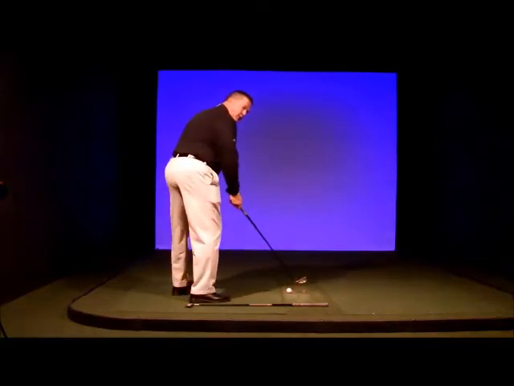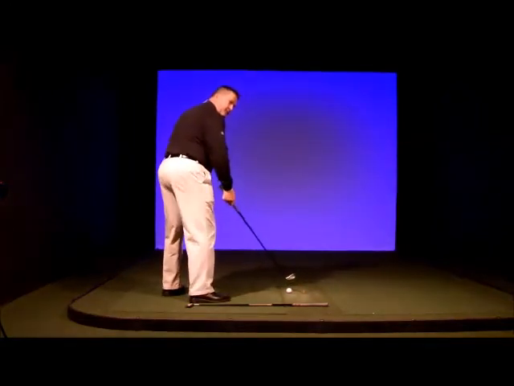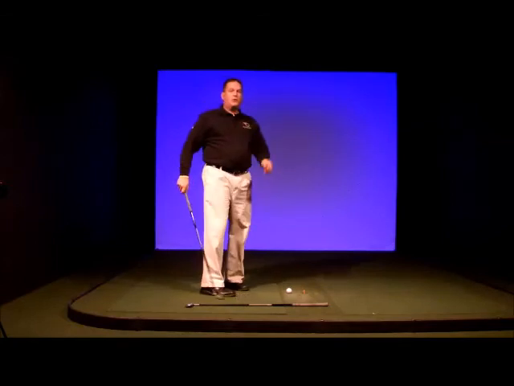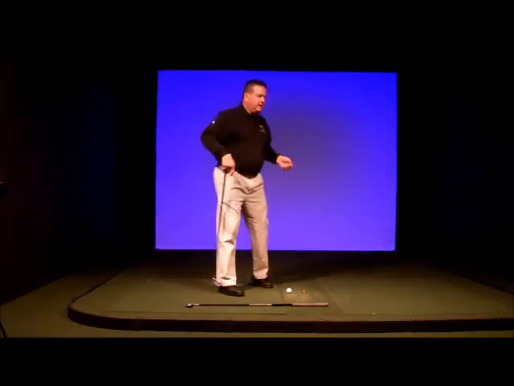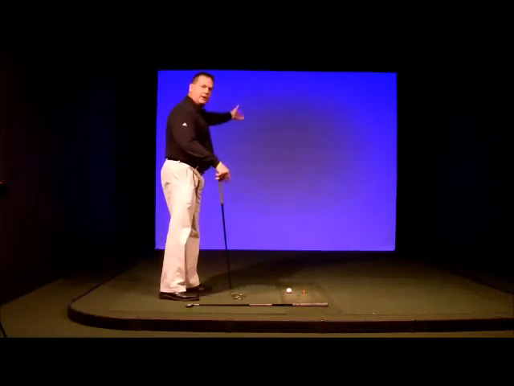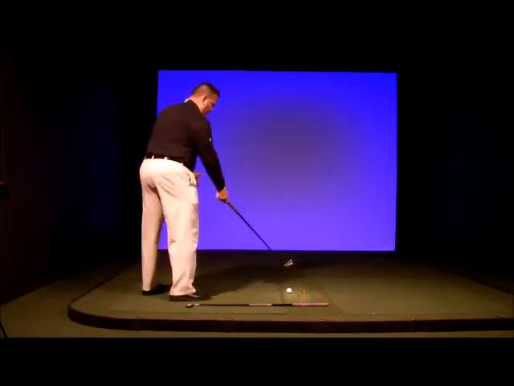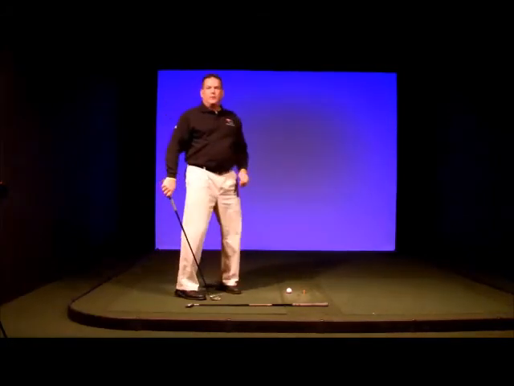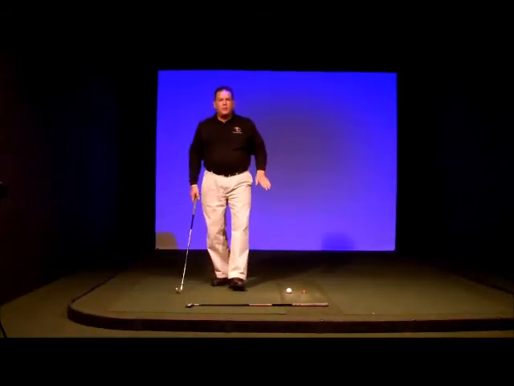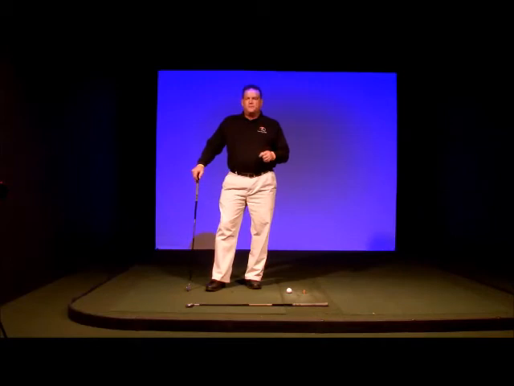They start aiming over here to try to get rid of that, okay? So what I'm going to do with this player, when I first ask them to hit balls and I say, shoot me one down the center of the range, and they aim way over here, is not change their aim first. That's the very last thing that I would do. I'm going to go in and determine what the cause of the slice is, and then once I determine that cause, I'm going to fix that.